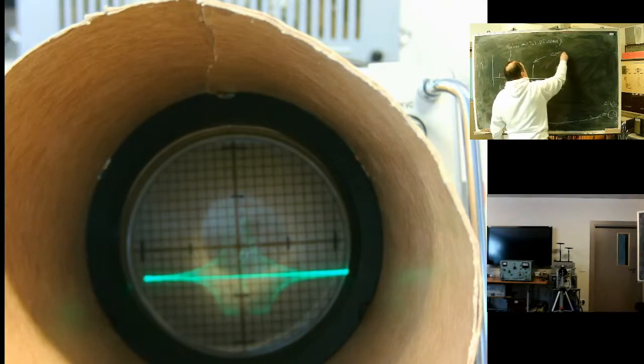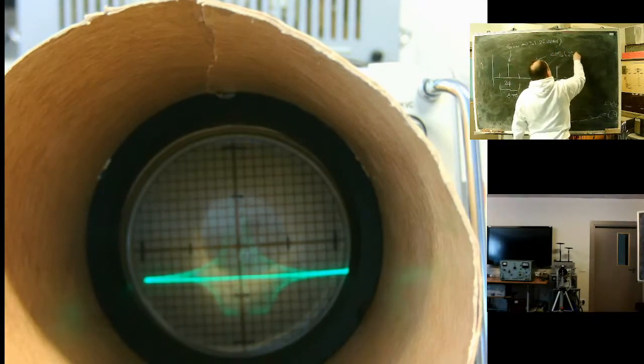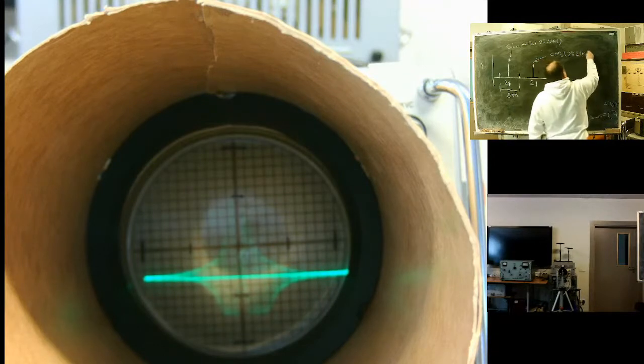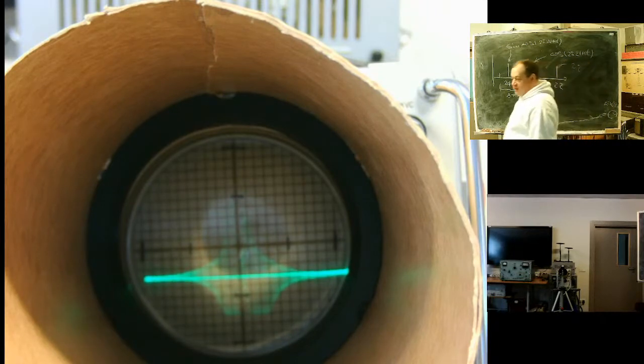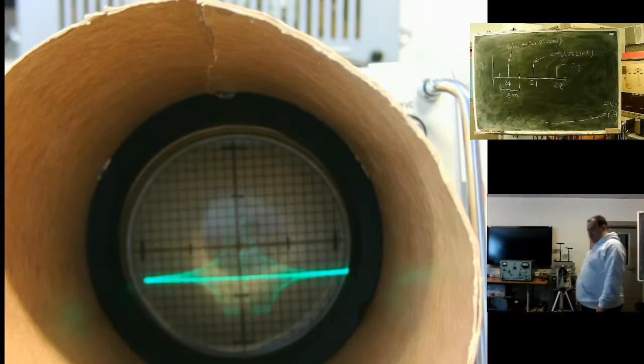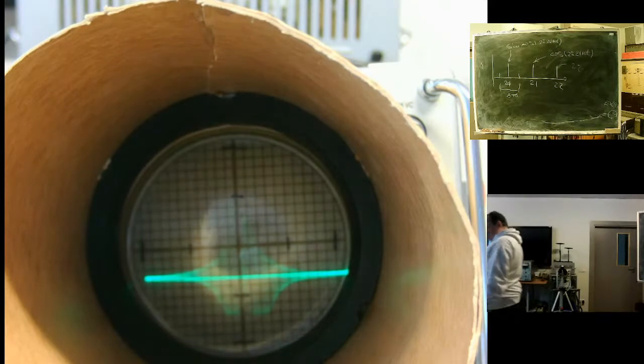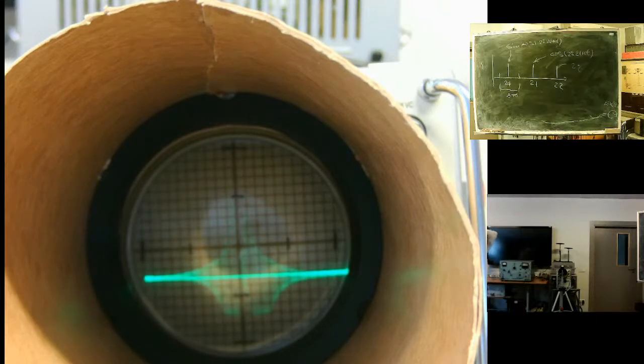This one will be cosine 21, 22, and so on. Carriers, carrier frequencies, independent frequencies, they are not disturbing each other.